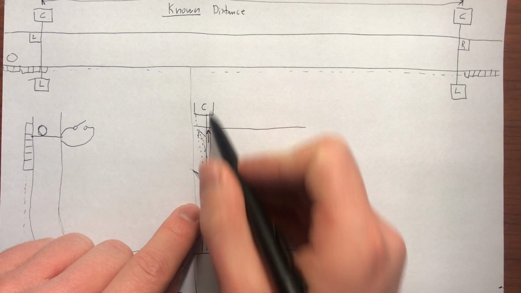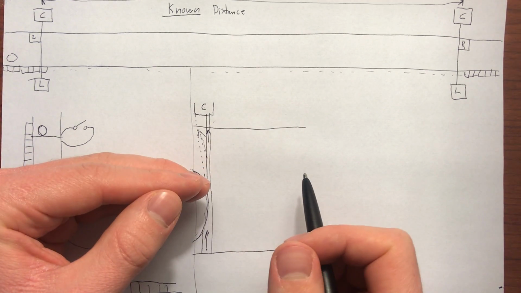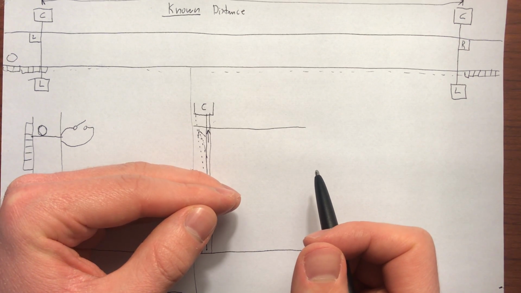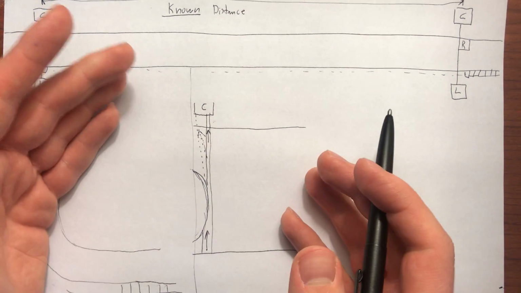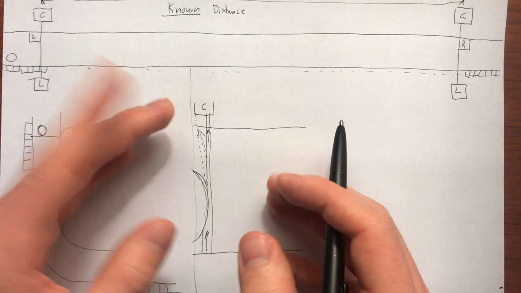So how far in the beam does it have to be to detect that it's broken? Does it have to break 100% of the beam, 99%, 90%, 50% of the beam? I don't know. Let's say it was 50%.